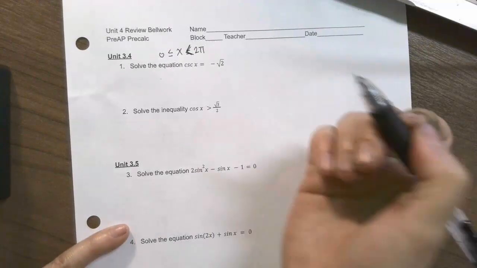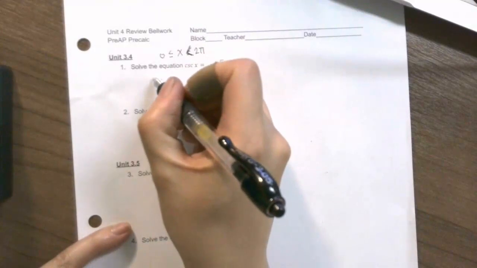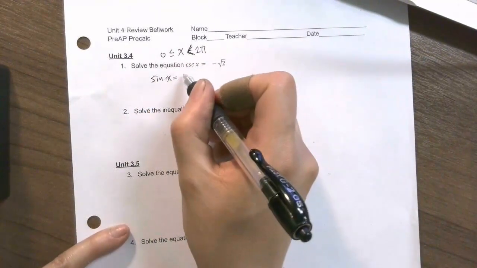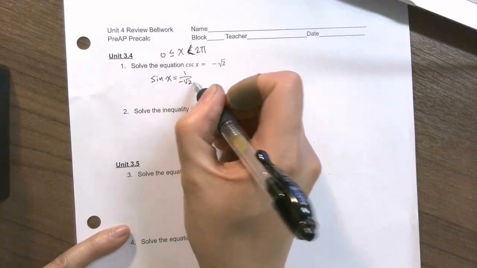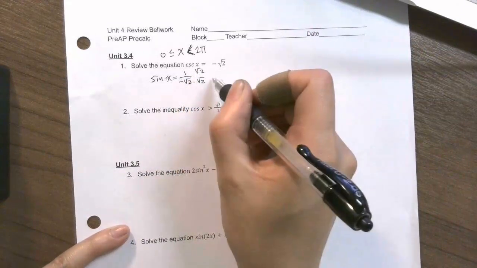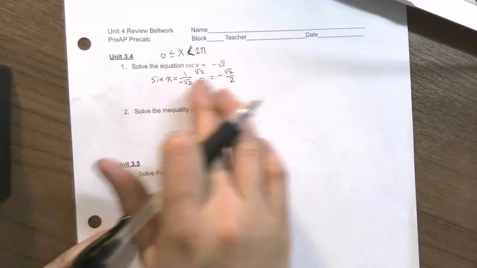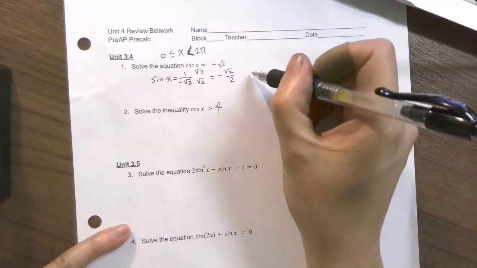radical 2. First thing, you want to rewrite it in terms of sine, cosine, tangent. Cosecant is a reciprocal of sine. So sine of x is equal to, you reciprocalize it, 1 over negative radical 2. Rationalize it, I got negative radical 2 over 2. So this means, folks, sine of x is equal to negative radical 2 over 2.